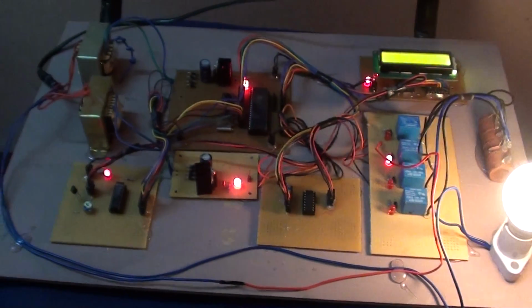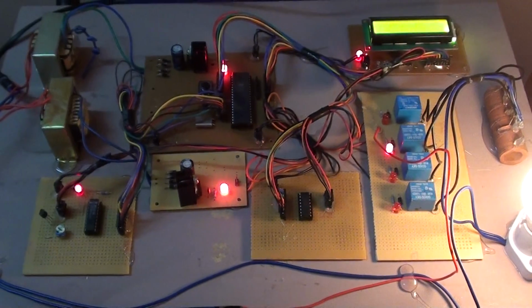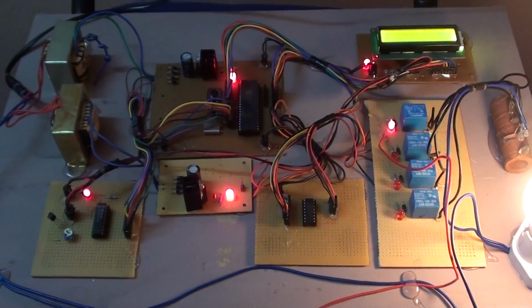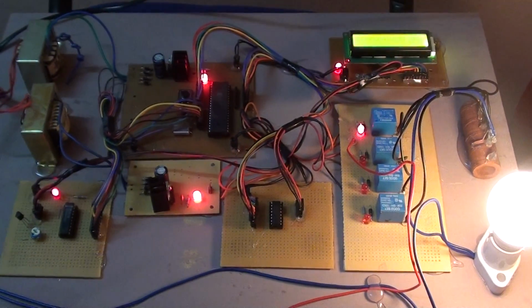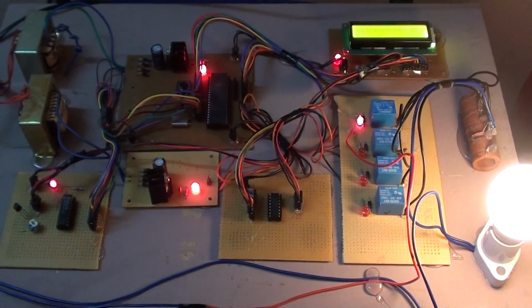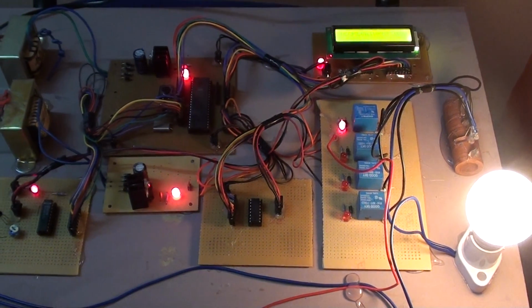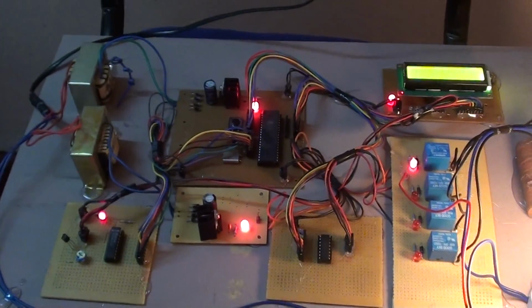The main advantage of using this project is that, according to the temperature, we can change the speed of a fan also by using the same project, and also we can change the intensity of the bulb.